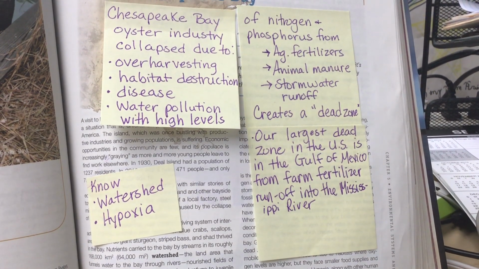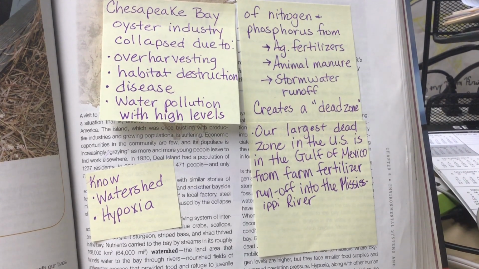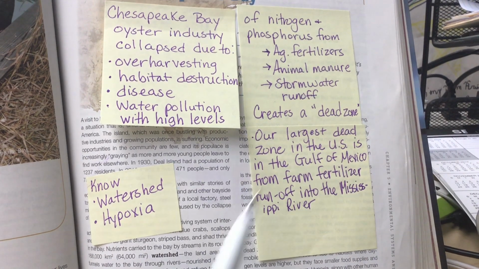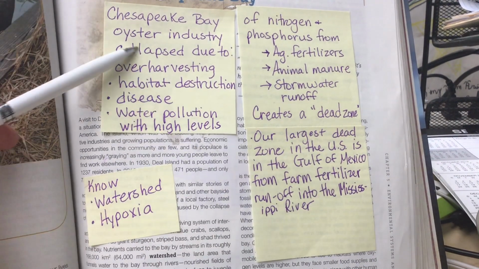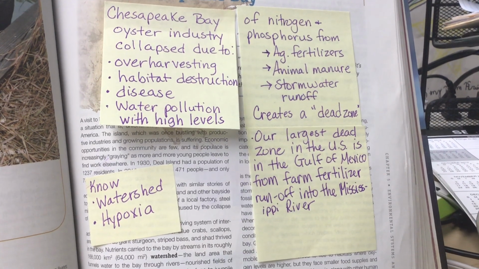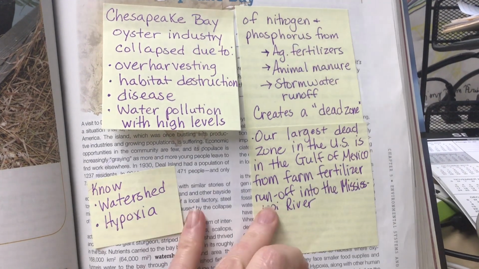The largest dead zone in the U.S. is not the Chesapeake Bay, but the Gulf of Mexico, coming down from the Mississippi River. We have dead zones all over the world. The biggest one, again, is the Gulf of Mexico, and then our case study is the Chesapeake Bay, but they do occur in California as well. On this page, also know the definition of watershed and hypoxia.